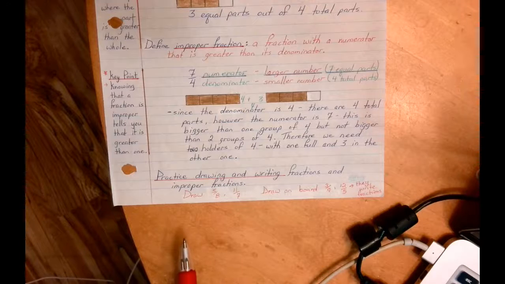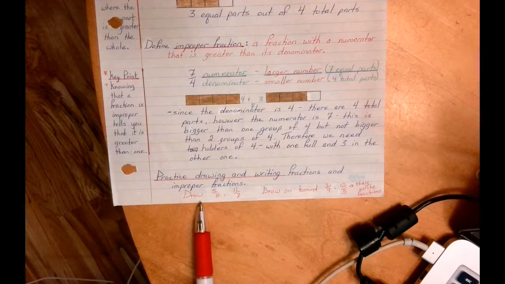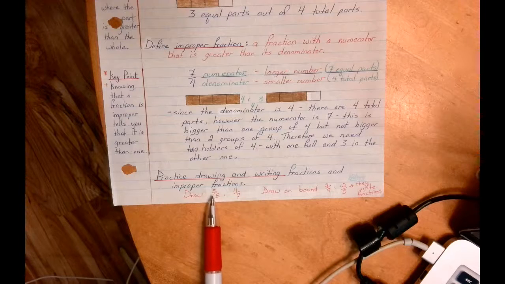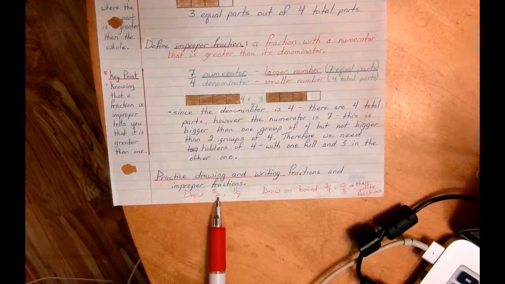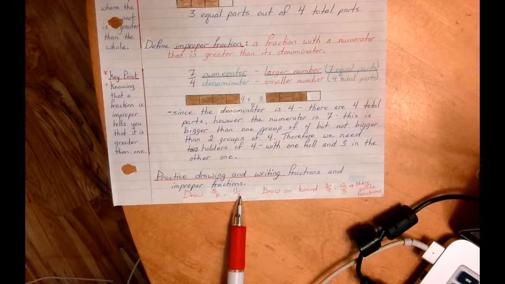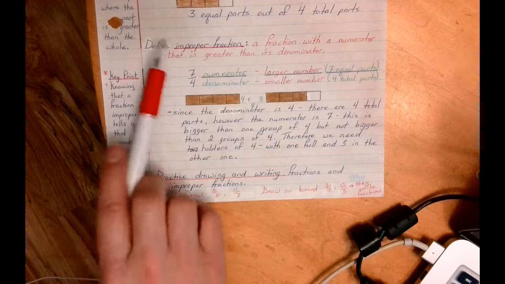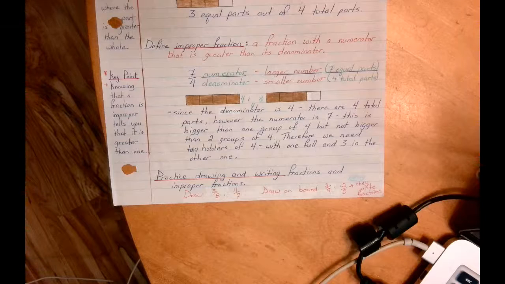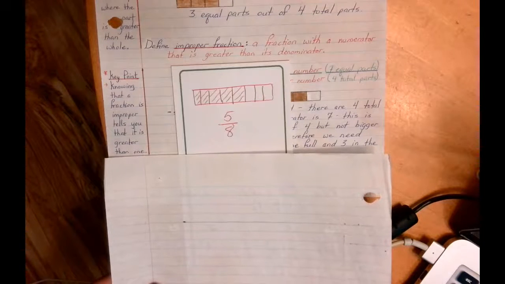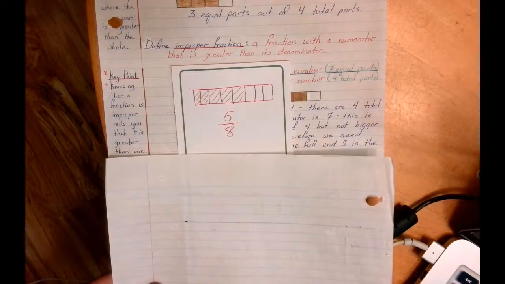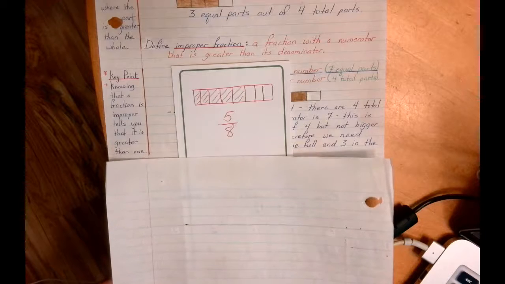So what I'd like you to do is, in your math key tab, draw me sections or fractions 5/8 and 11/7, please, using the examples from above. Pause the video to do that. All right, hopefully you had a chance to do that. Here is just one example that will show 5/8. 5/8 sections are shaded in.